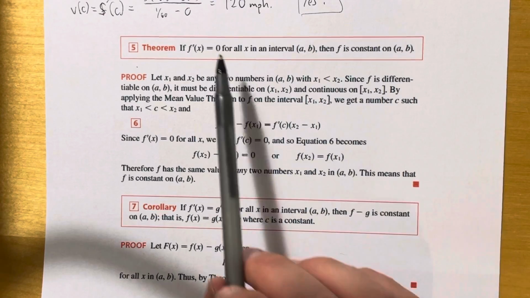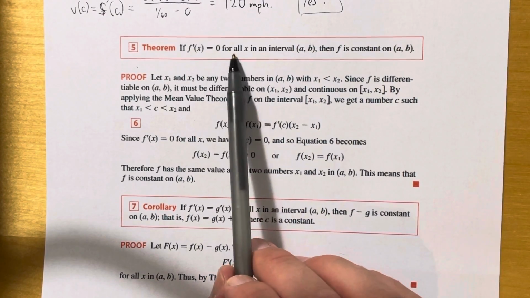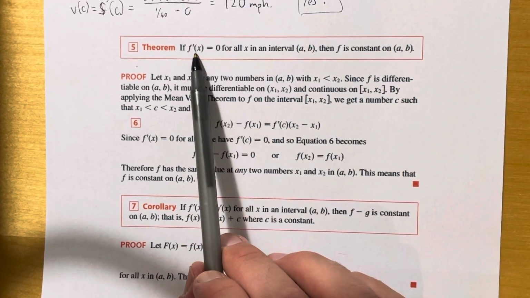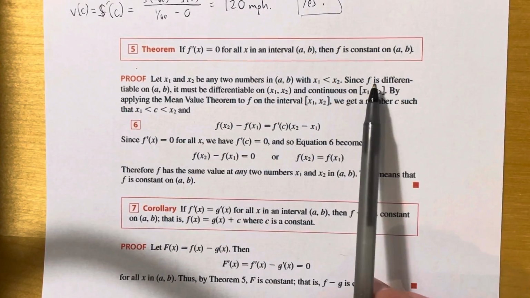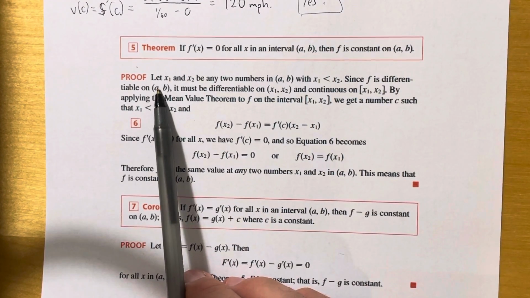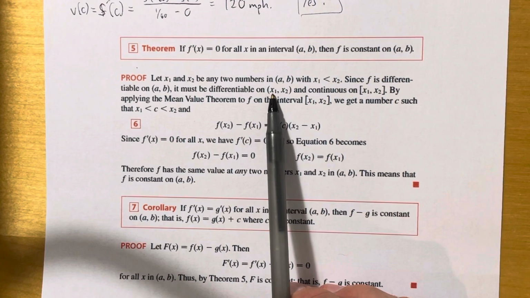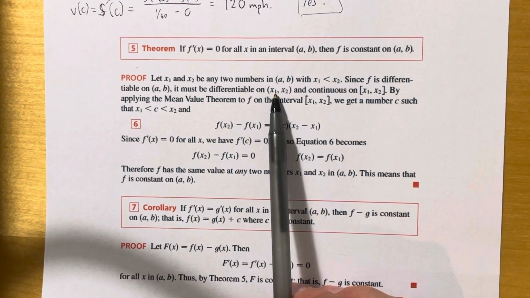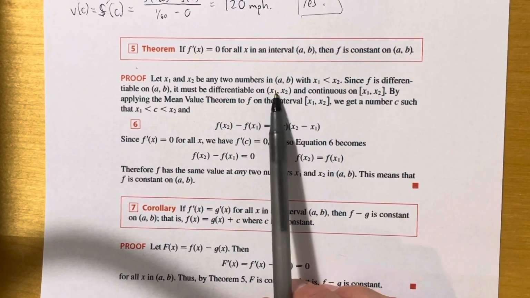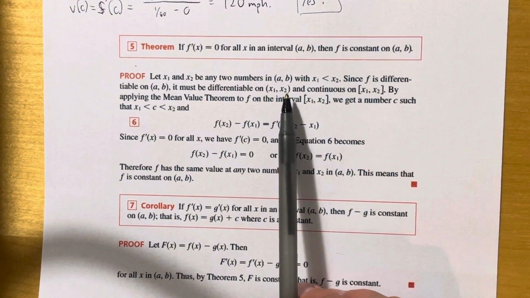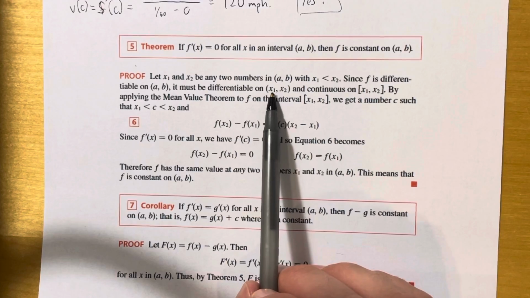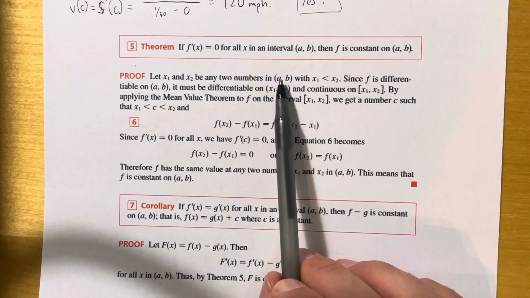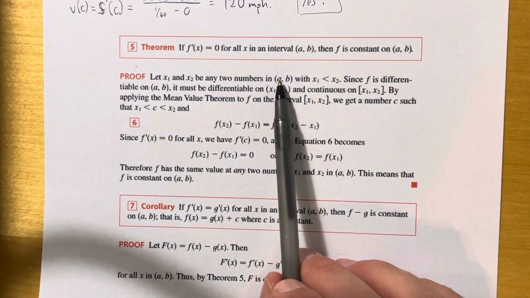Now, because f prime of x is equal to 0 for all x in this interval, that implies that f prime of x exists, which means f is differentiable on that interval. And so it must be differentiable on this open interval as well, x1 to x2, because those two values are contained in AB. So this entire interval is also contained in there. Not only that, the closed interval x1, x2 is also contained inside that interval.